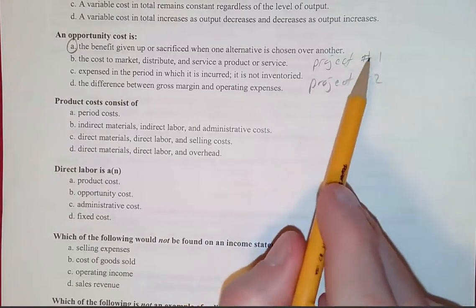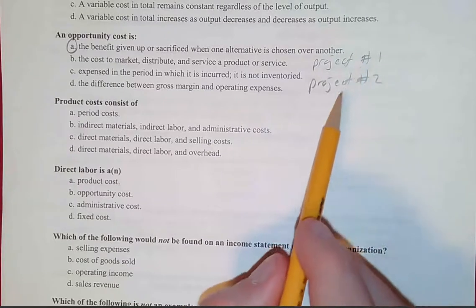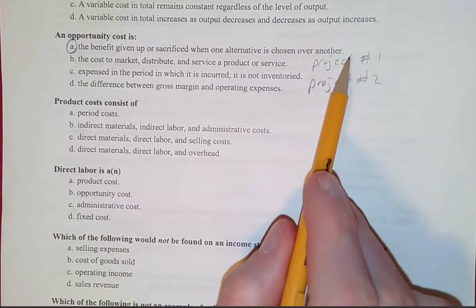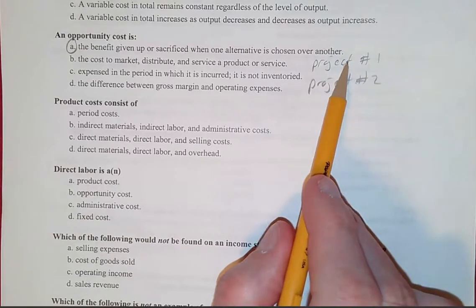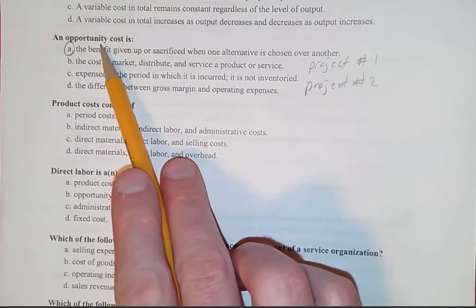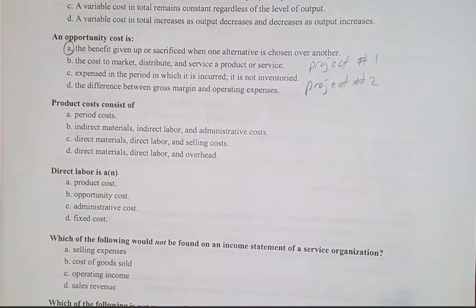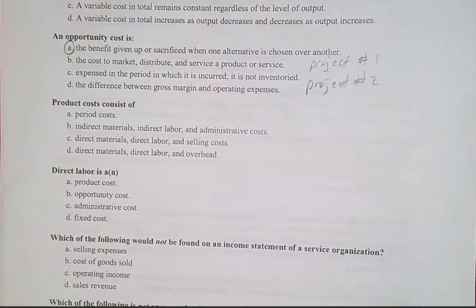So if we decide to do project 1, we give up the benefits of project 2, and if we decide to do project 2, we give up the benefits of project 1, or we miss that opportunity for the project that is not undertaken. Therefore, that is going to be the correct answer. Okay.